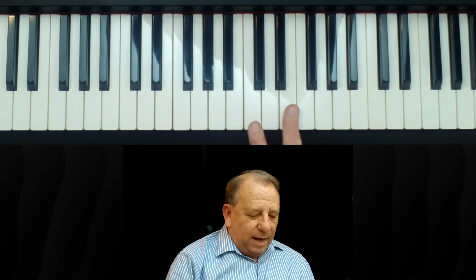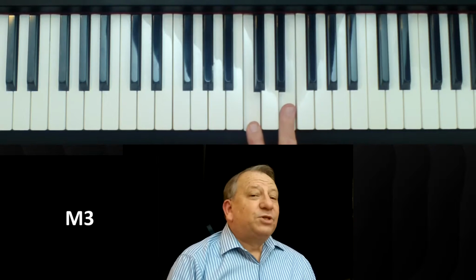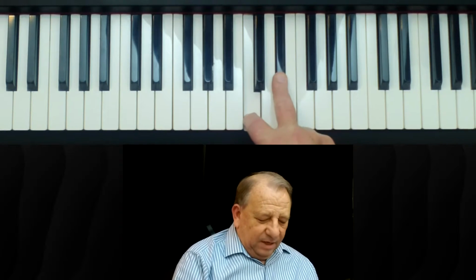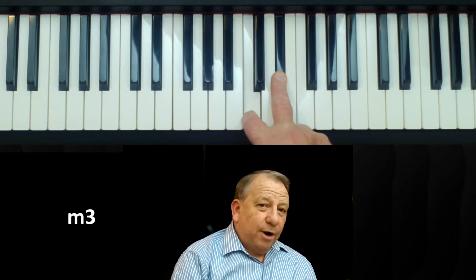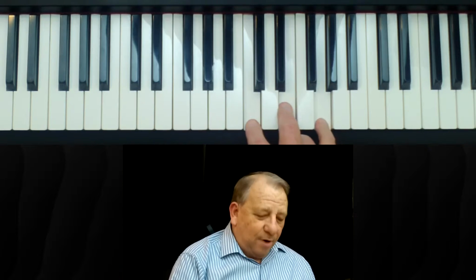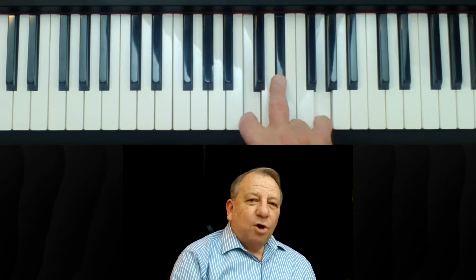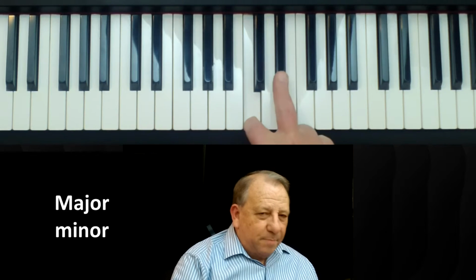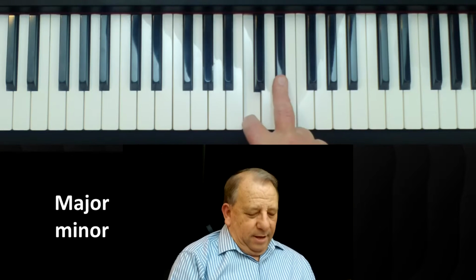More likely you recognize the third, the major third from C to E. If you make it smaller from C to E flat, it becomes a minor third. And you probably recognize that as being the difference between a major triad and a minor triad. The third is lowered a half step. So a major interval, when lowered a half step, becomes a minor interval.